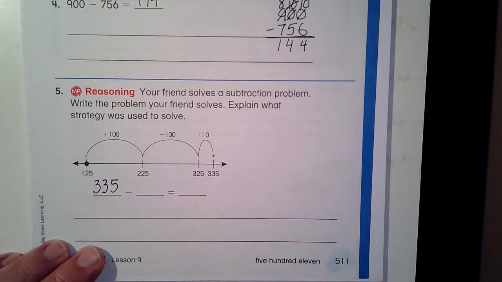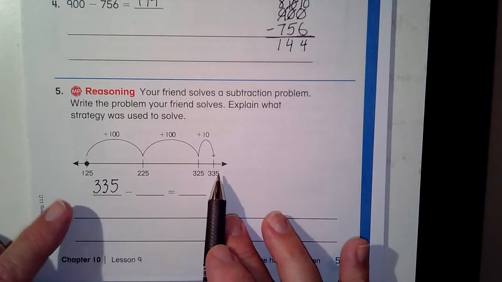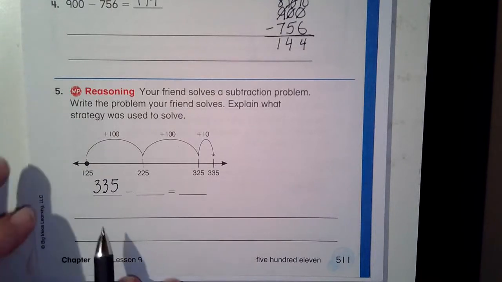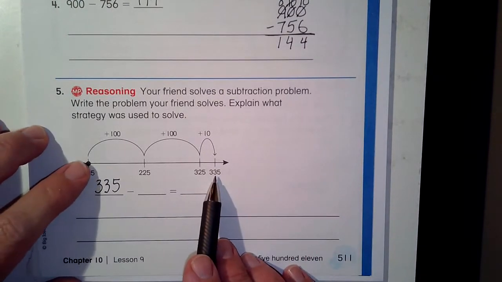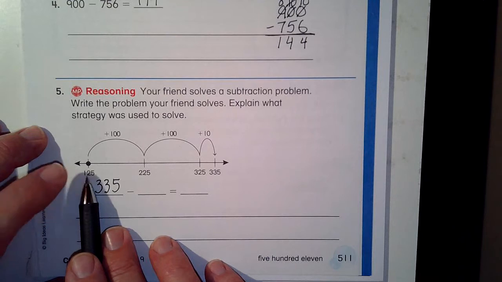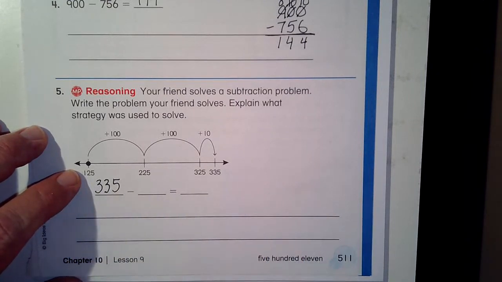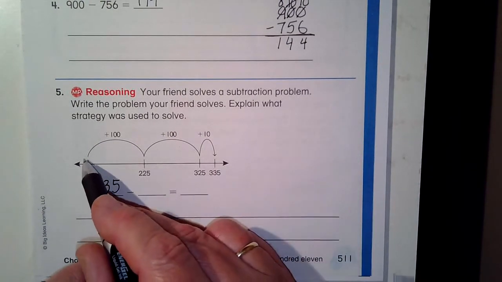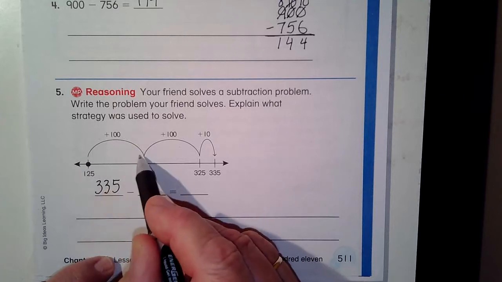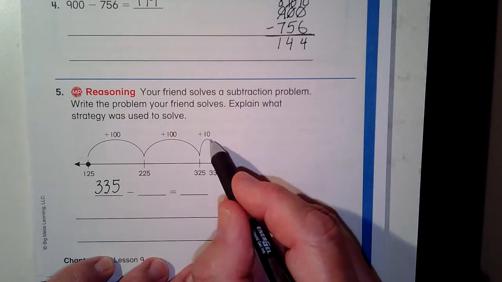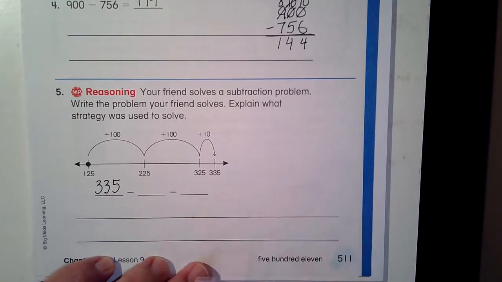335. And then I needed to subtract some to get to another answer. All right, so I have 335, and I ended at 125. And so let's see. How did I do this? I wanted to go this many. That's 100. And another 100. So that's 200. And 10. All right. So I could do this 2 different ways, boys and girls.